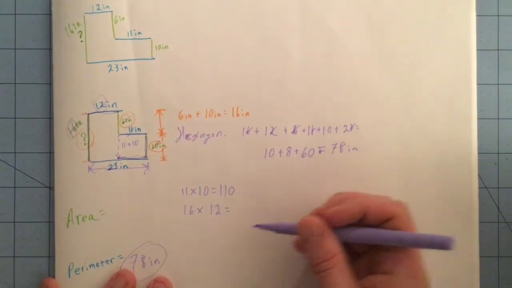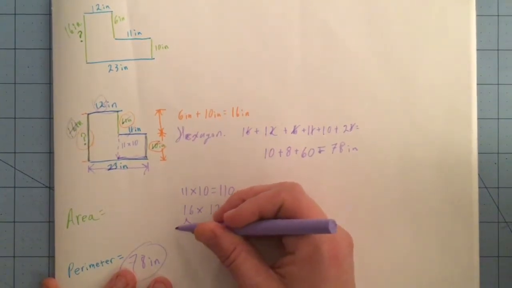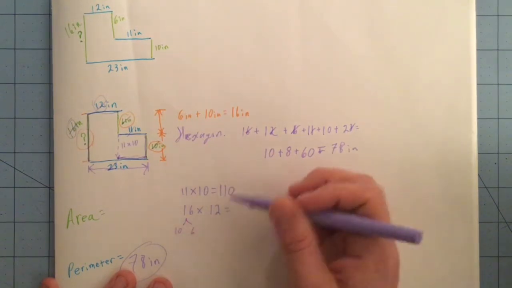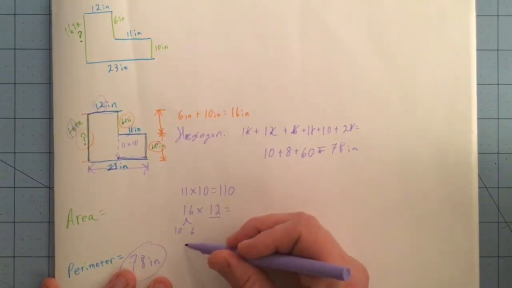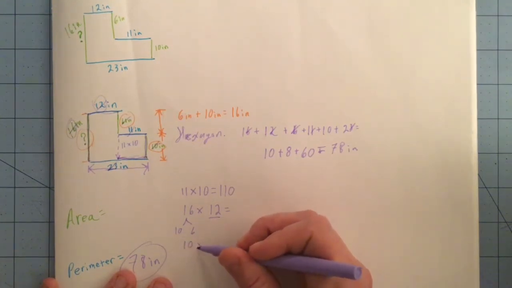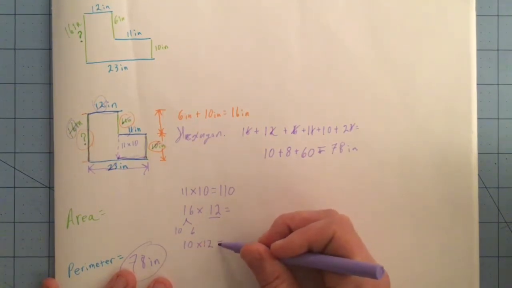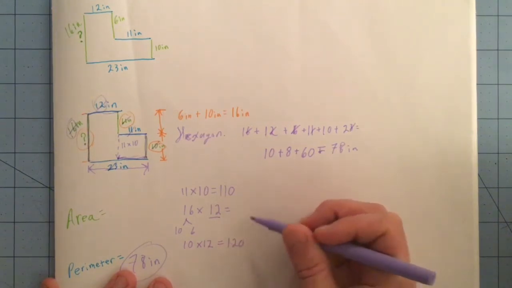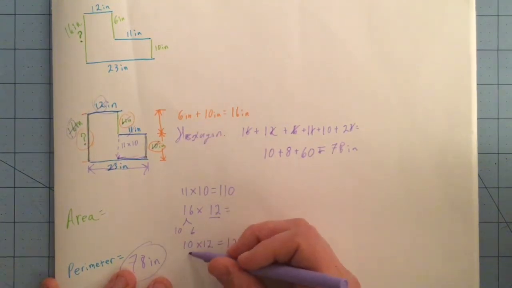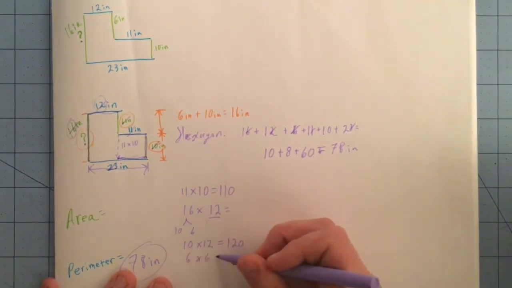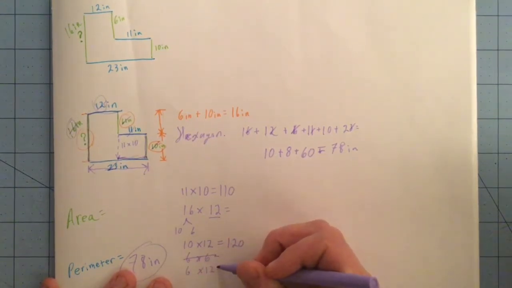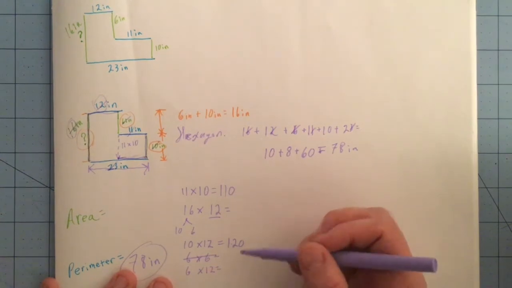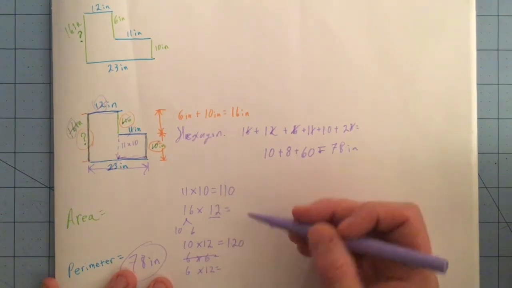To do this with partial products, I'm going to decompose my 16 into a 10 and a 6. Then I'm going to take each one of these numbers and multiply it by that 12. It'll look like this. We're going to do 10 times 12, which equals 120. Then I'm going to go 6 times 12. As long as both those numbers get multiplied by that 12, you will have the right answer.